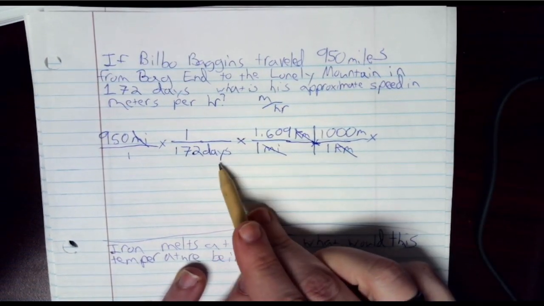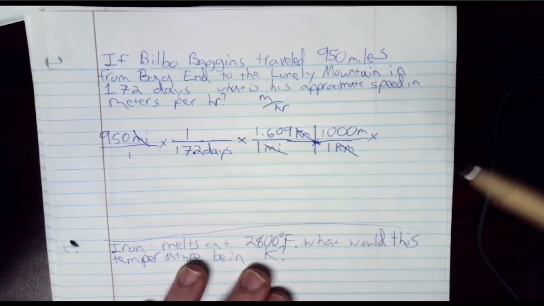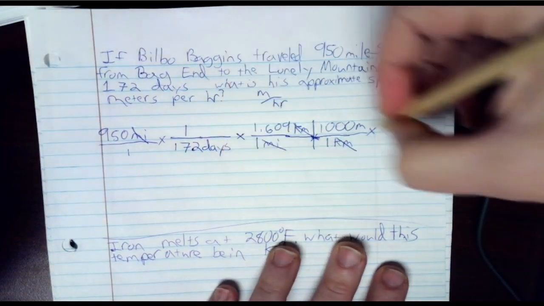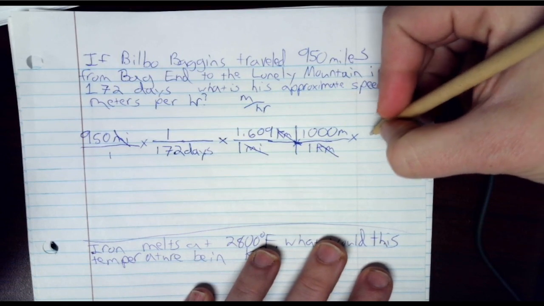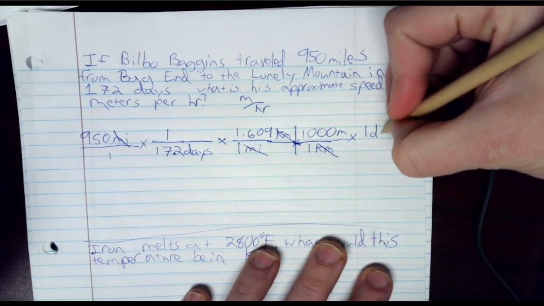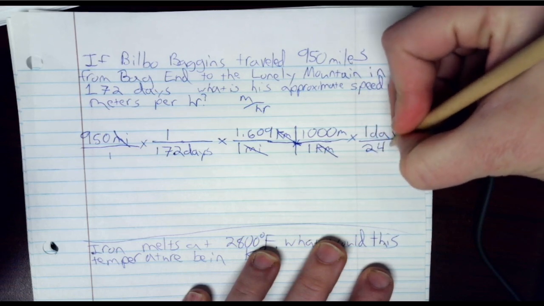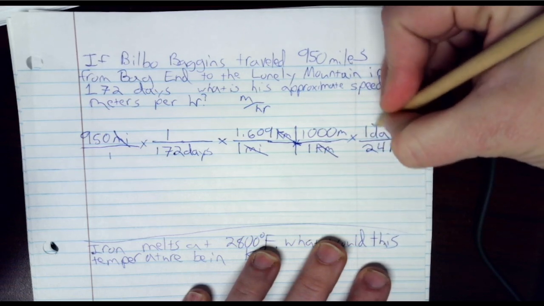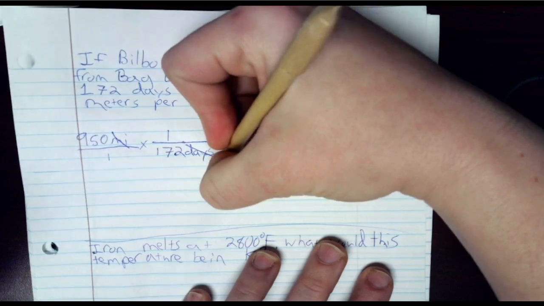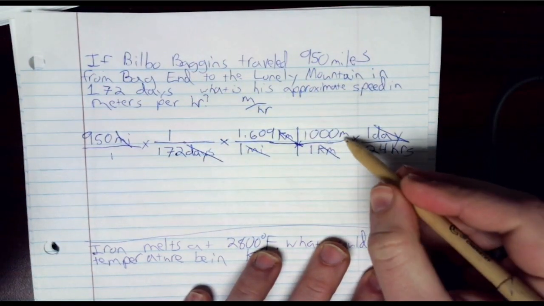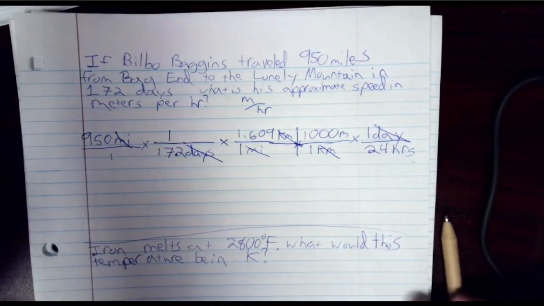However, I do not want days. I want hours. So because there's days down here, I'm going to need days up here. 1 day contains 24 hours. Day, day. And we're left with meters and hours.